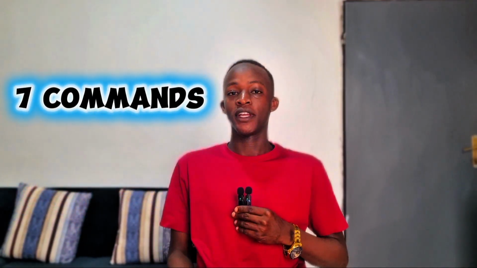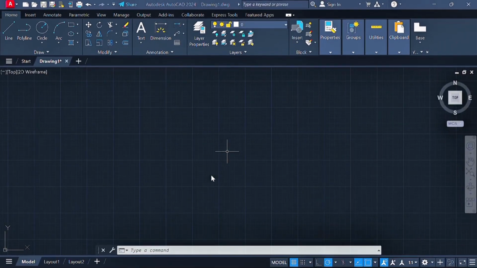If you are learning AutoCAD and you don't know these 7 commands, you are making it harder for yourself. Let me show you the most important ones. This is our drawing area.